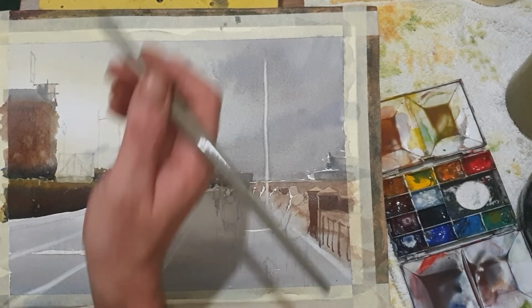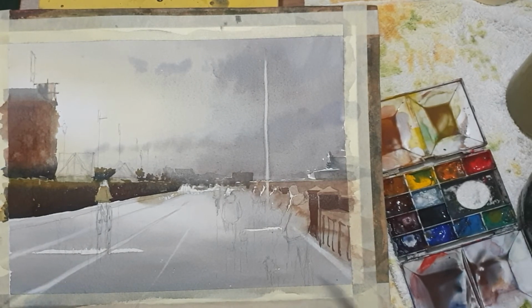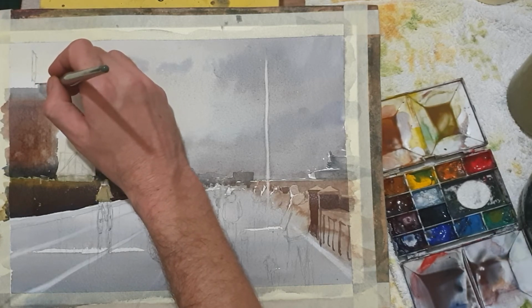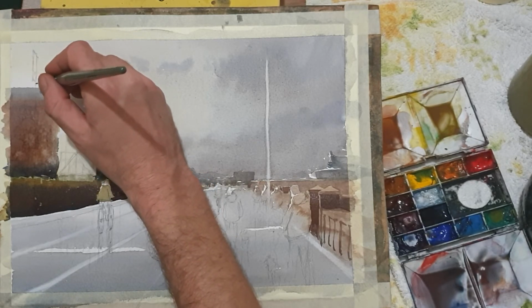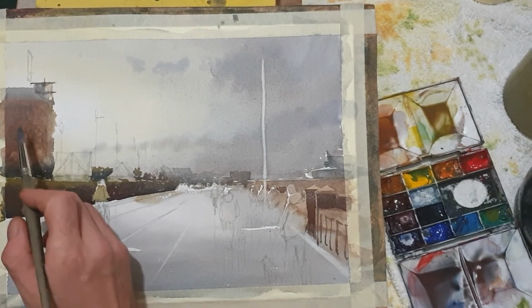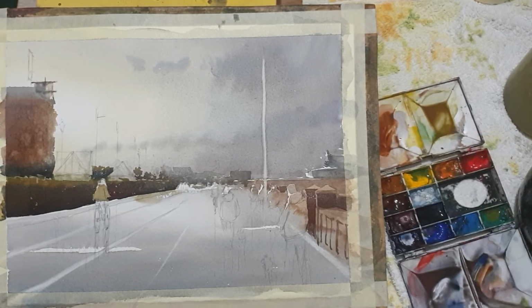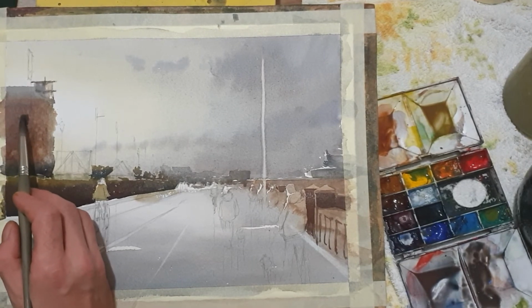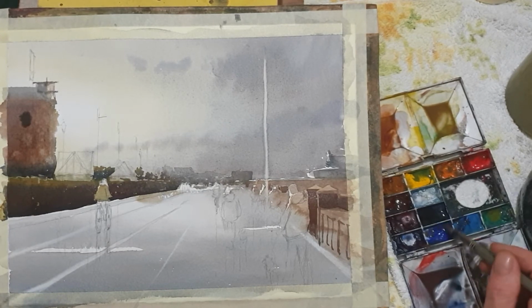So yeah, again, you've got to just judge this and kind of know. So, strength of tone. And then there's this building that was much stronger. Let's get all the moisture out of the brush.